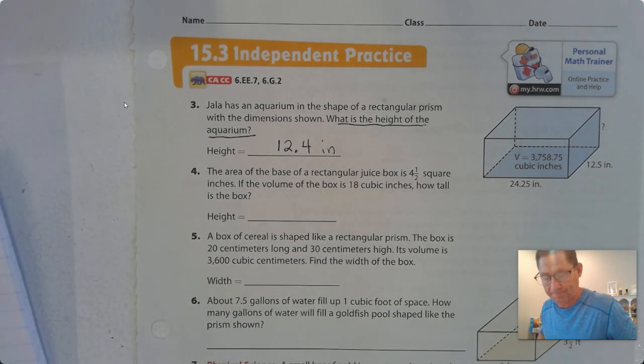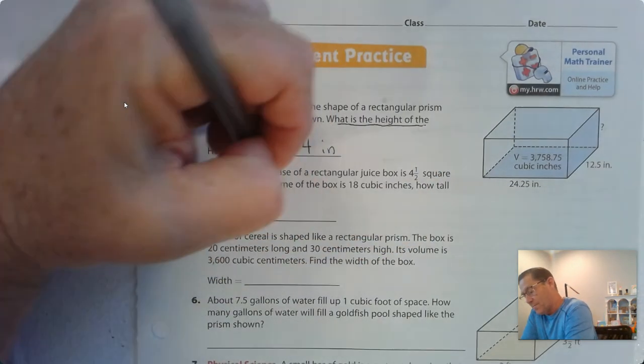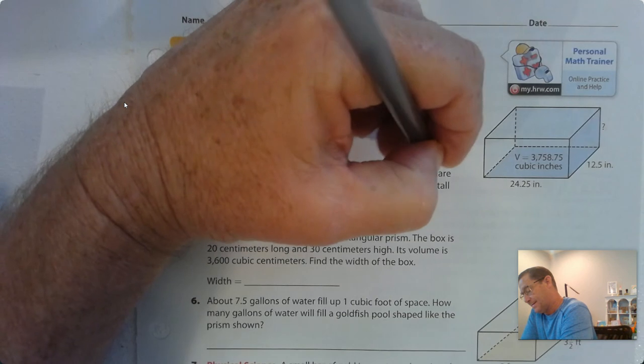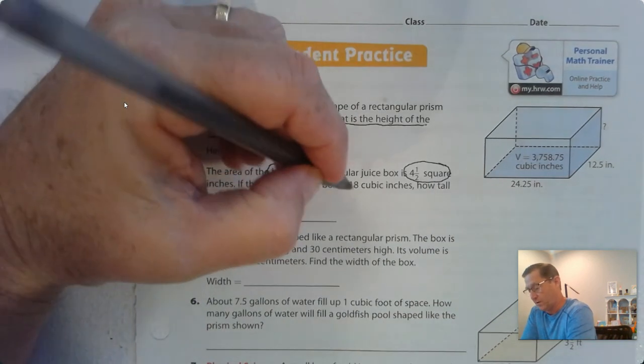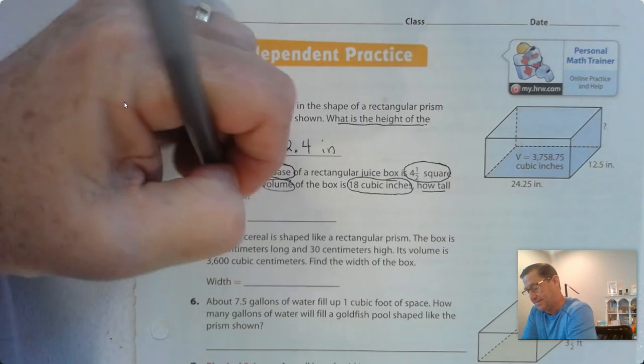Okay, number 4. The area of the base of a rectangular juice box is 4.5 square inches. If the volume of the box is 18 cubic inches, how tall is the box? Base is 4.5 square, and the volume is 18.